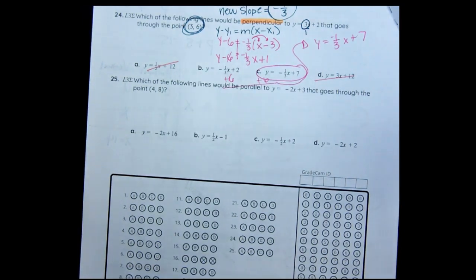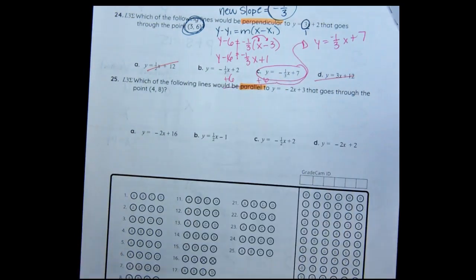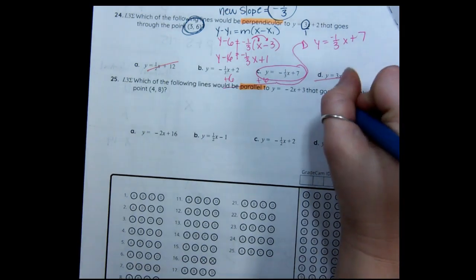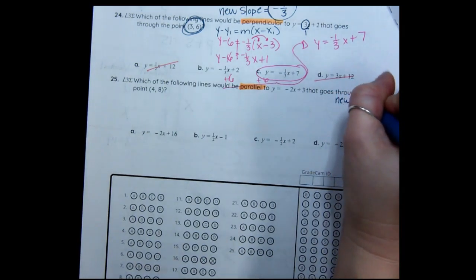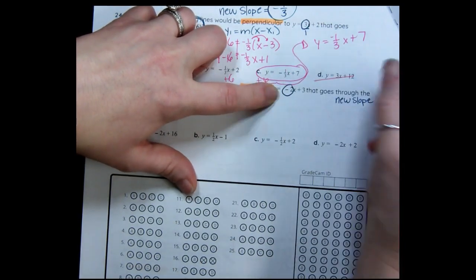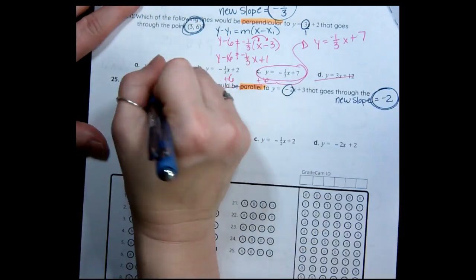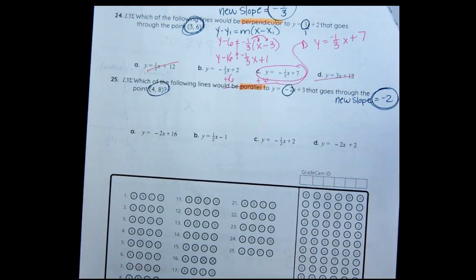Which of the following lines would be parallel to this line and go through this point? So to be parallel, I need to have the same slope. So my new slope would be exactly the same, -2. So I have a slope and I have a point. I'm going to use point slope form.